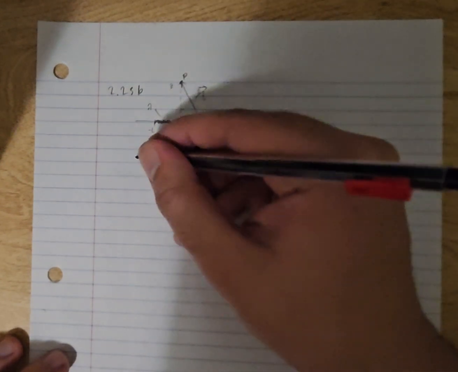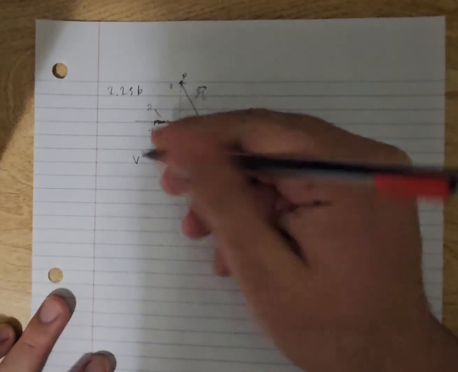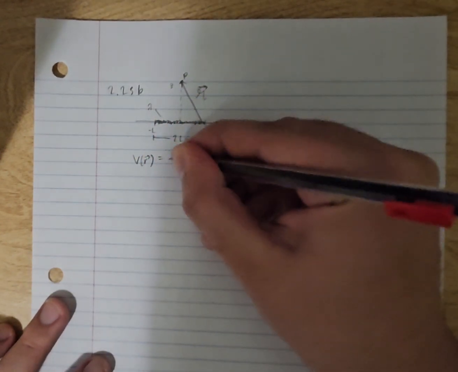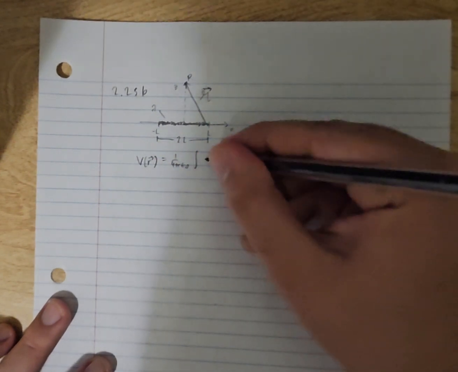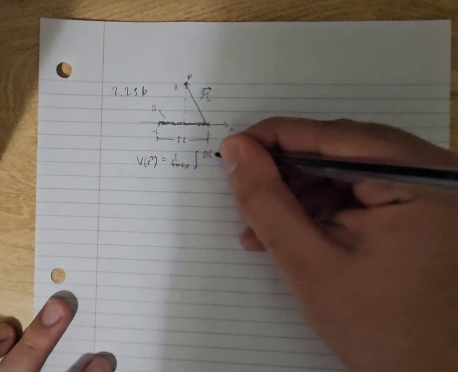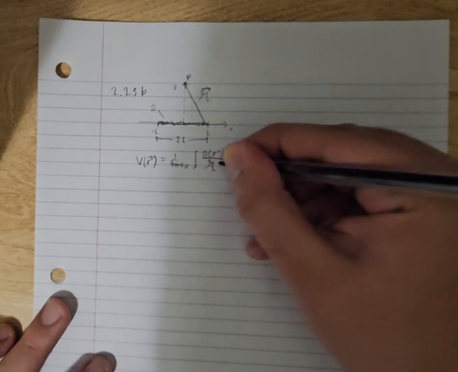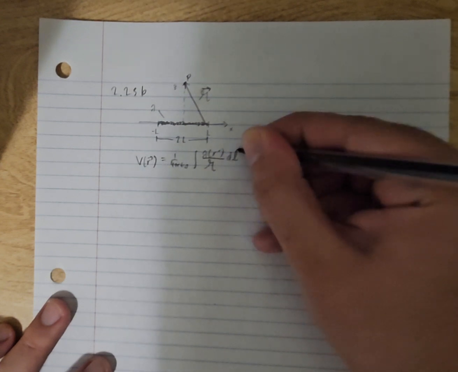So we're going to start this by using the equation V is equal to 1 over 4 pi epsilon naught times the integral of lambda r prime over script r times dl prime.